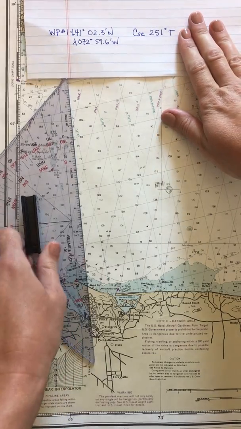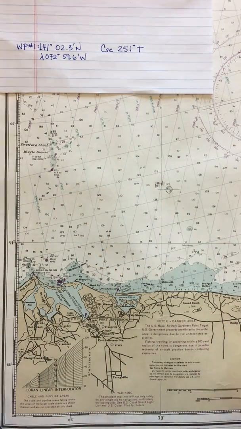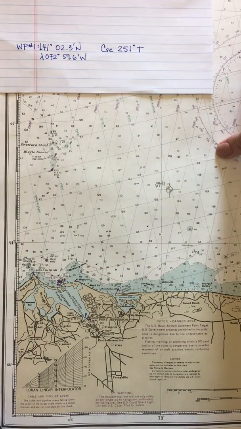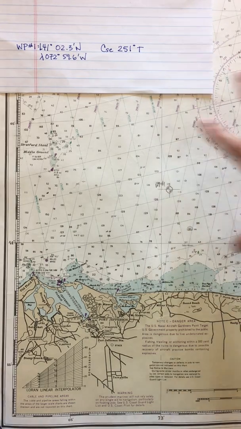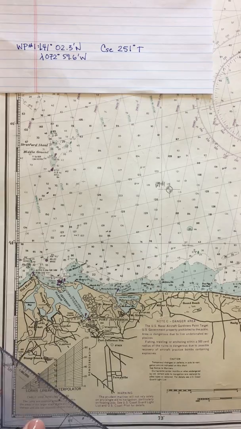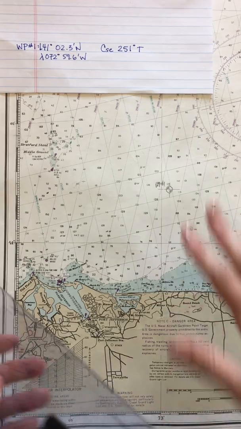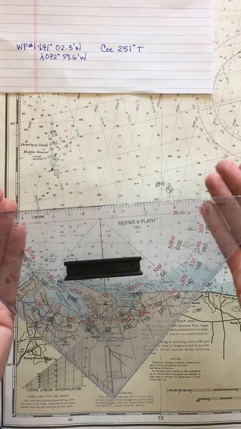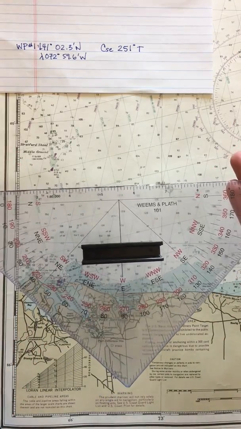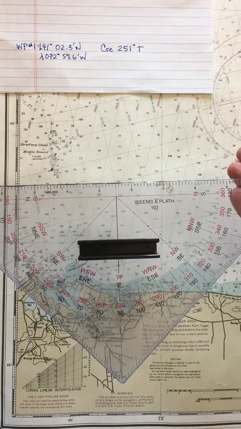From there, we're going to draw a course of 251 degrees true. We could use our compass rose. Our compass rose does have courses on it. But because compass roses are not always in the most convenient location on our chart, and shifting dividers is one of the most difficult things we do that introduces the most error, we're always going to use our triangle as a protractor when plotting courses.